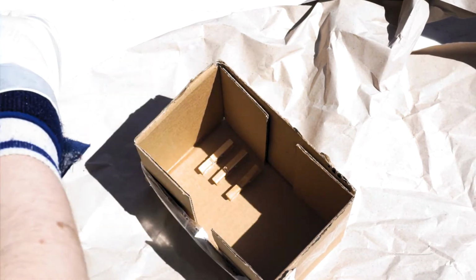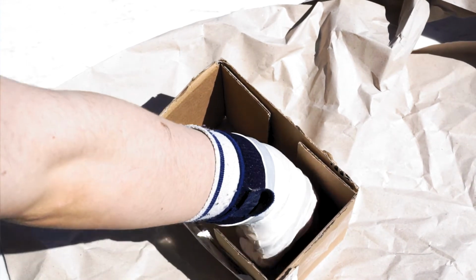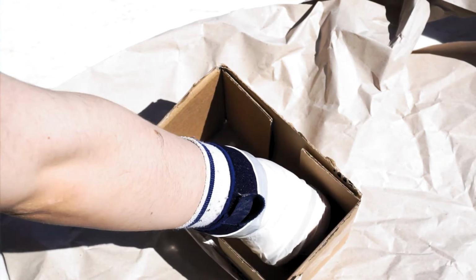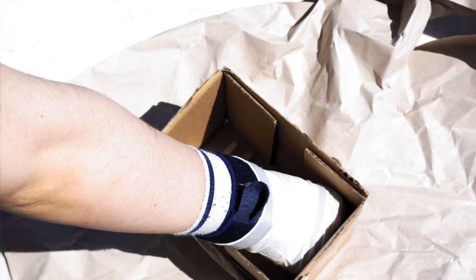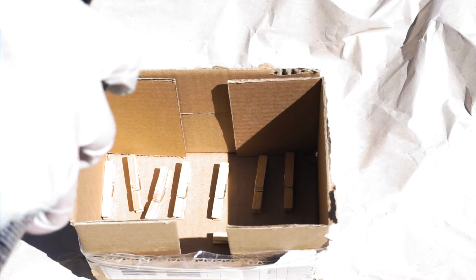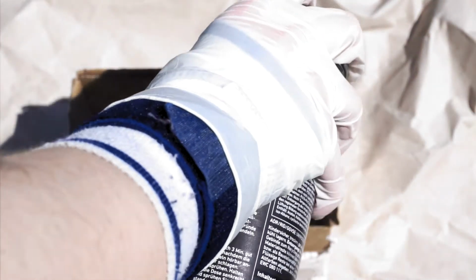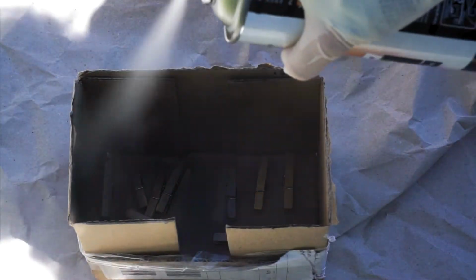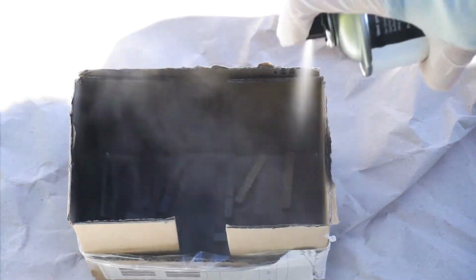Once you have everything, you just want to take your box or newspaper or whatever you're using and place the clothing clips on top of it, and then you just need to shake your spray paint can and spray away. Follow the instructions on your spray paint can obviously, but I'm pretty sure for the most part you should just spray from a distance.